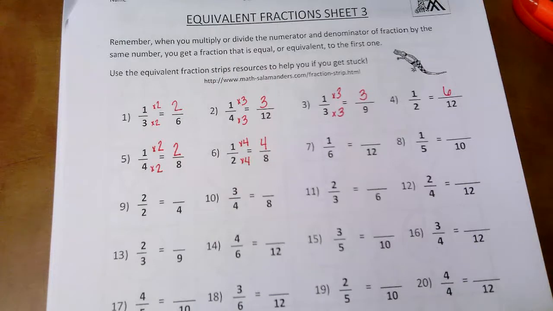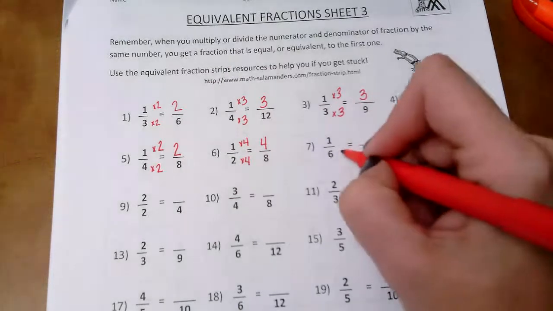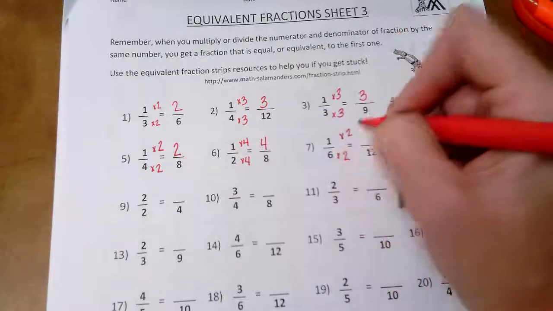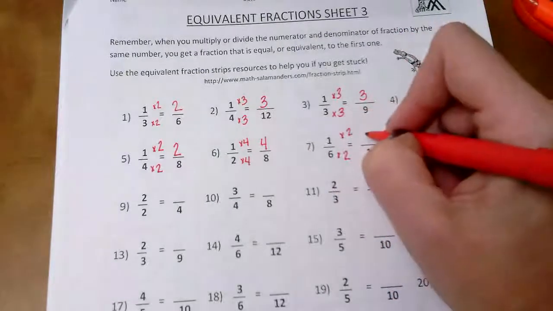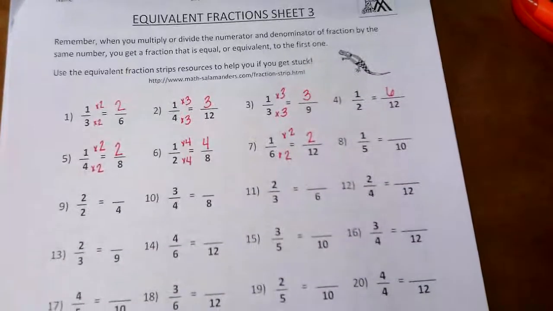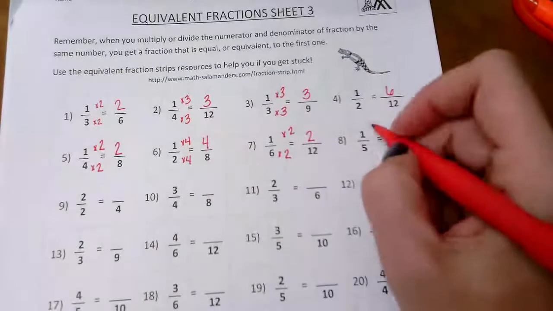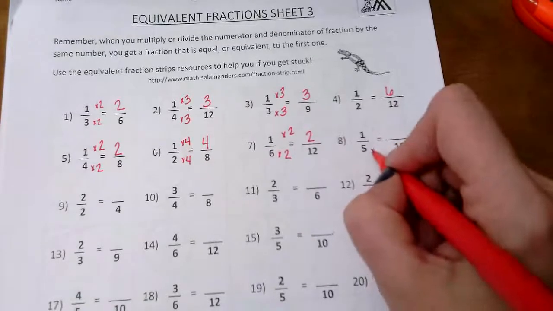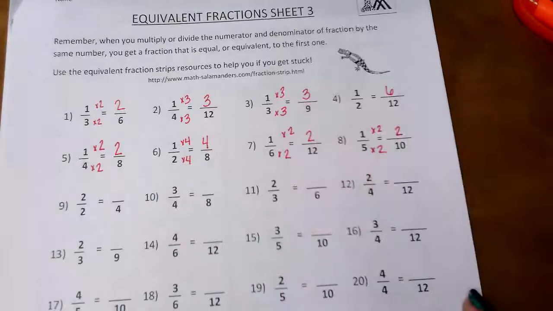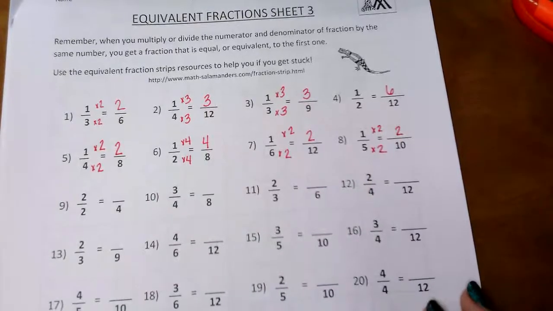The next one, 1/6 to 12ths. To get from 6 to 12, I do times 2. If I do times 2 on the bottom, I do times 2 on the top. 1 times 2 is 2. From 5 to 10, 5 times 2 is 10. 1 times 2 is 2. So 1/5 is equivalent to 2/10.